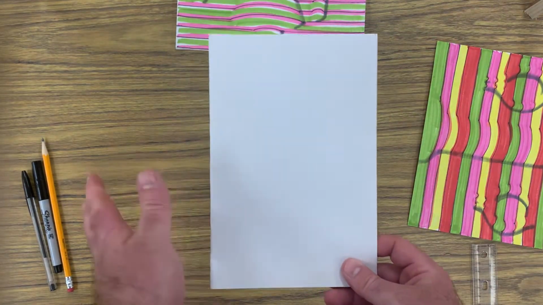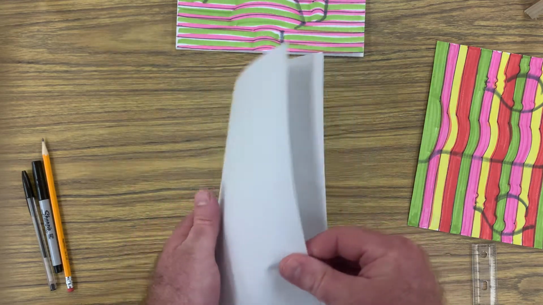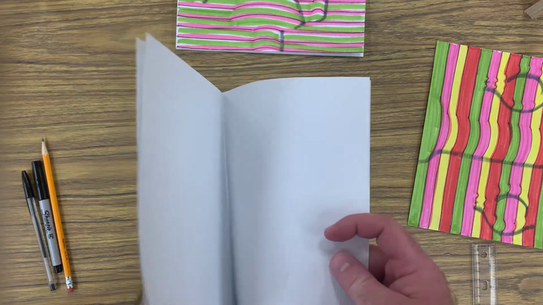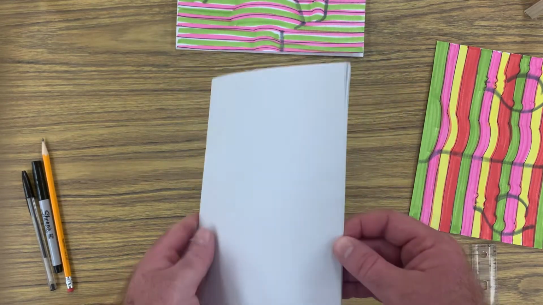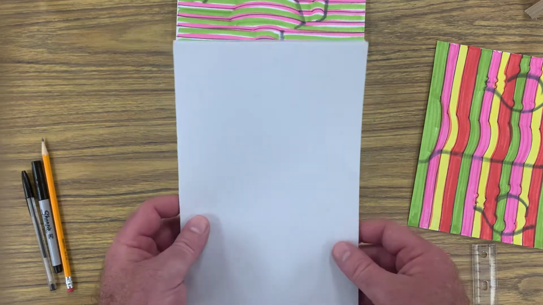Now, don't worry about stapling or anything yet. We'll do that last. So we've got 1, 2, 3, 4. And the reason I did this is when the markers go through, I didn't want them to leak into your message. That's why I did a double one, which is fine.